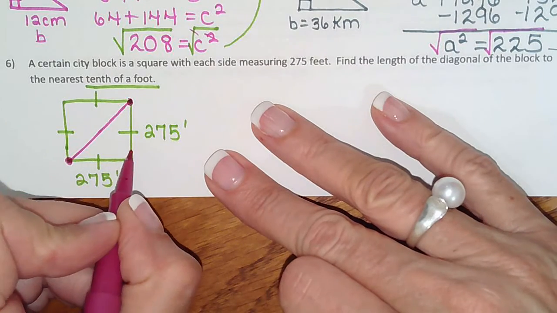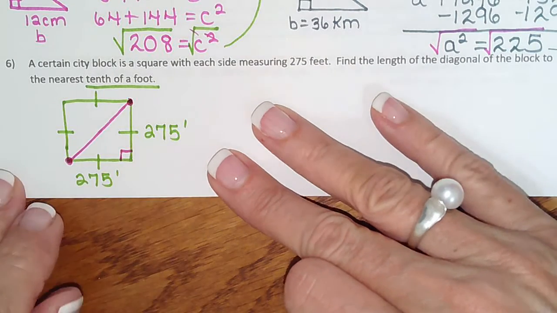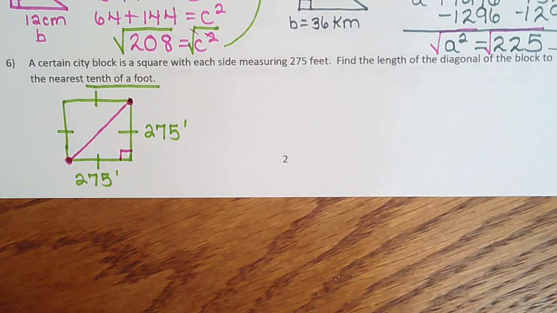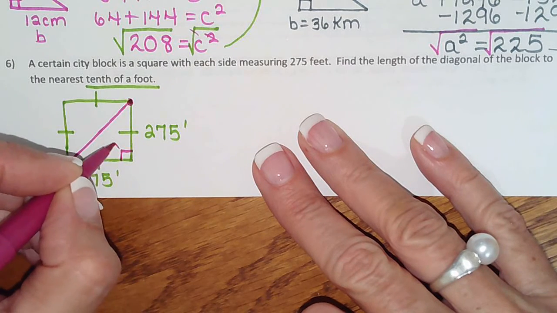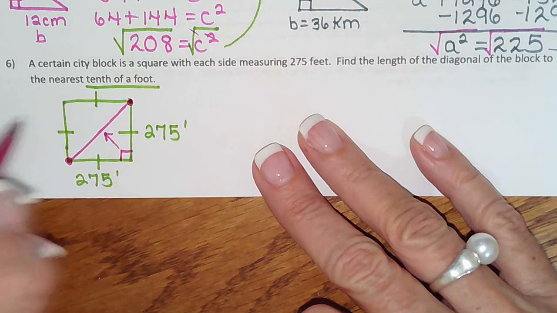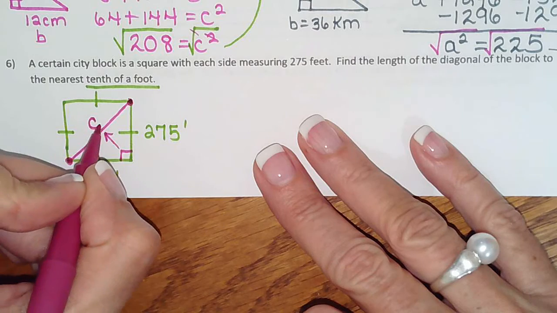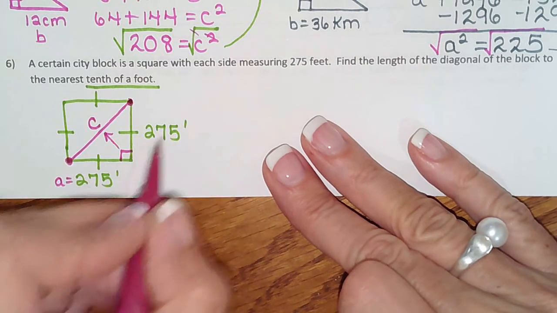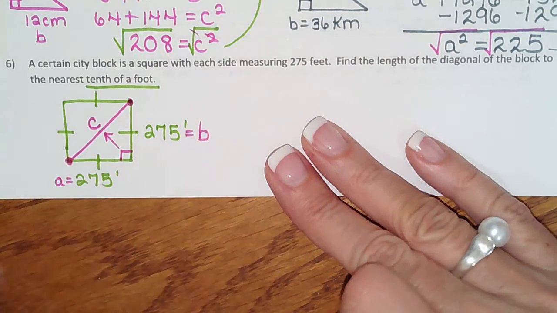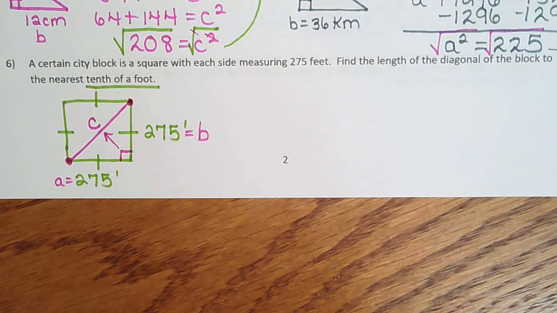Well, we know squares have 4 right angles, so do you see where this is going? We're trying to find the length of the diagonal, and since it's opposite the right angle, it's going to be C. So either one of these could be A or B. It doesn't matter. They're the same number, plus it doesn't matter which one we call which.